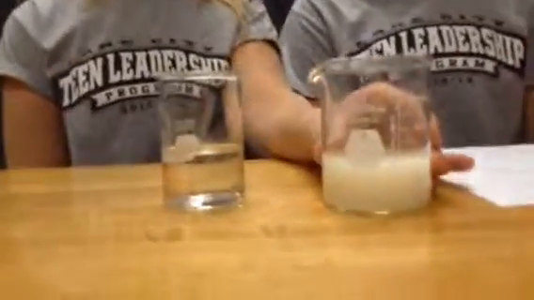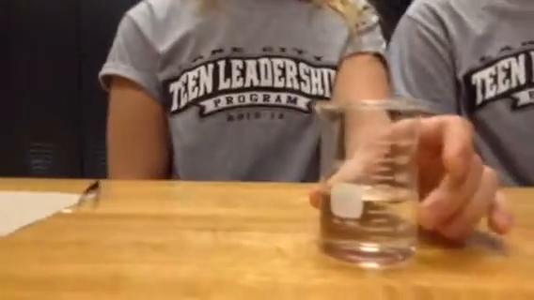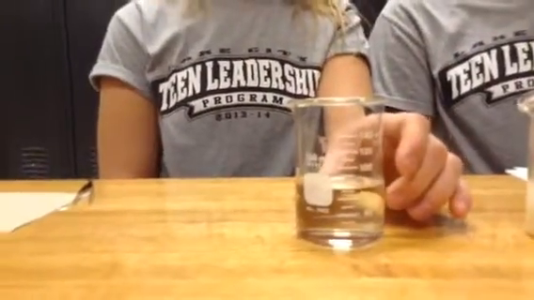You have one 250 milliliter beaker filled with 100 milliliters of water mixed with 1 gram of yeast. And then in a 150 milliliter beaker, we have 75 milliliters of hydrogen peroxide.